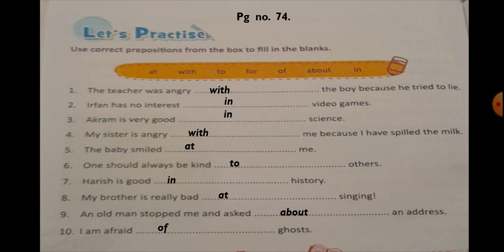So your correct option is about. An old man stopped me and asked about an address. Number 10. I am afraid dash ghosts. So what is the correct option? It is of. I am afraid of ghosts.